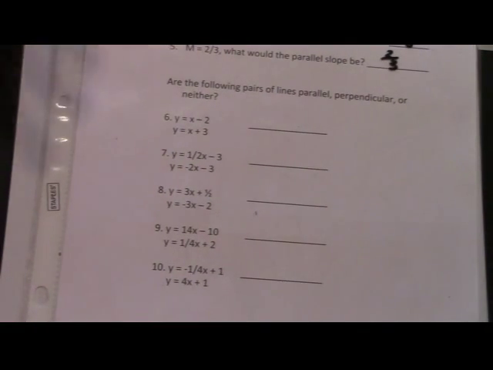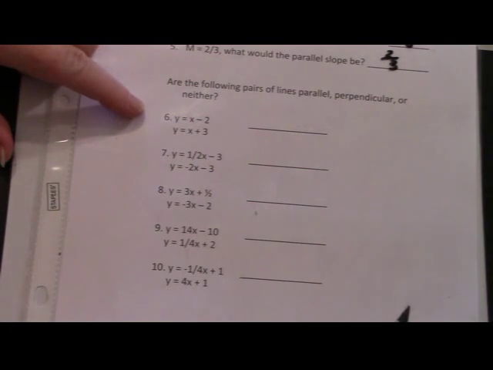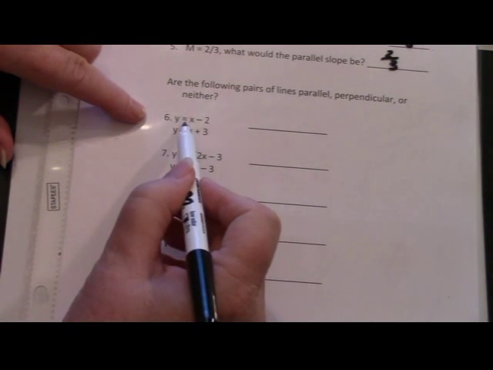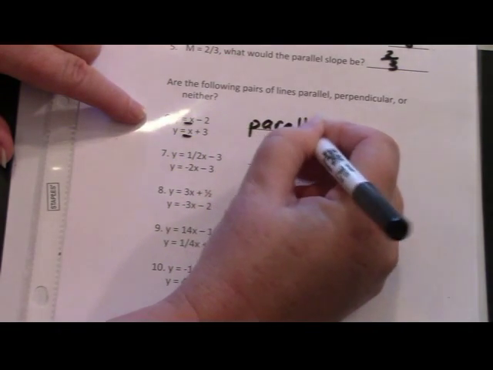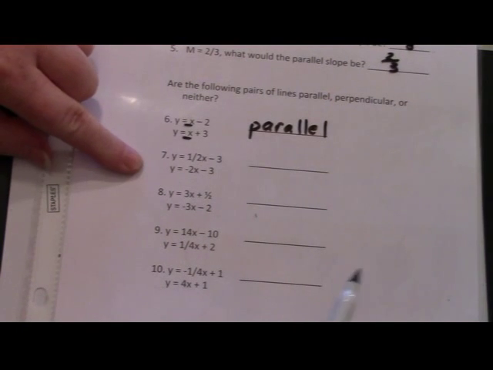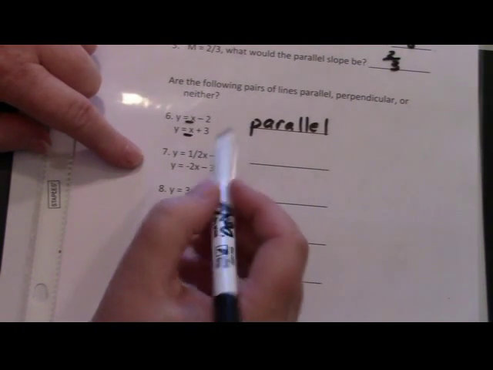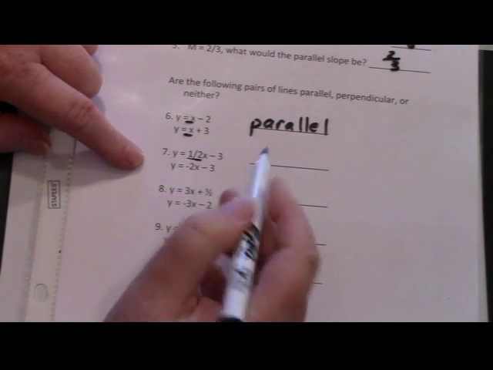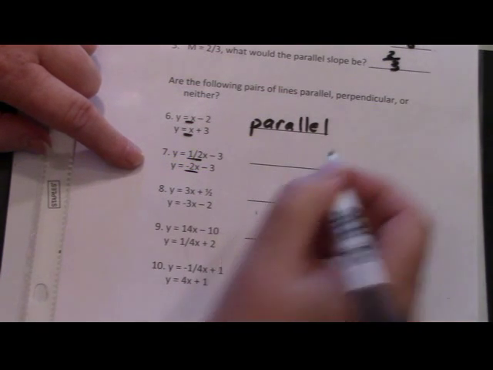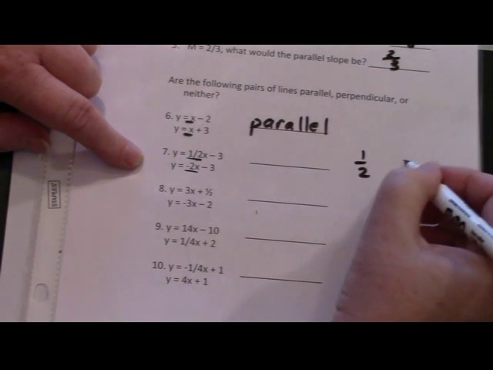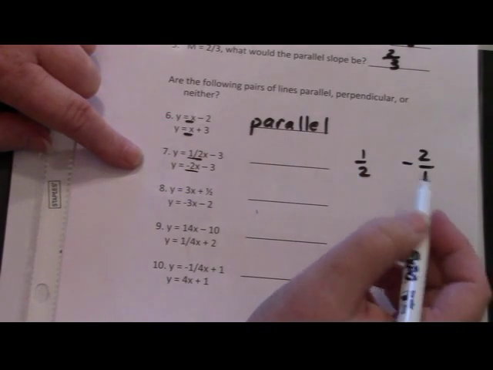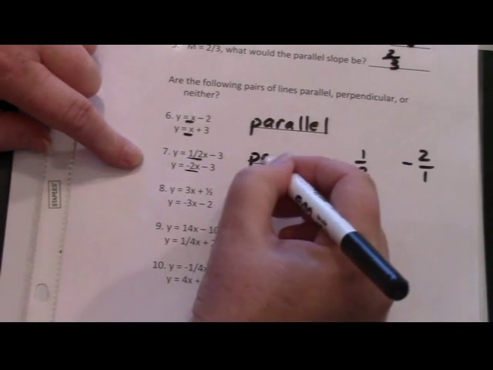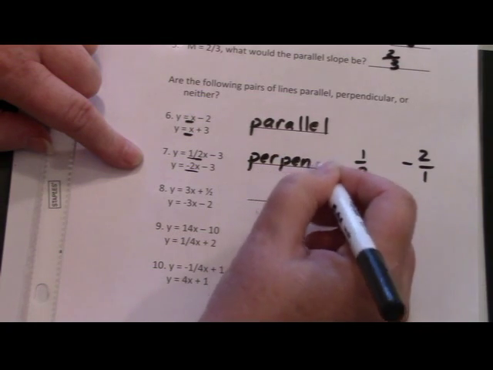So let's look. We don't even have to do any real math. Let's just look at our slopes, right? What are the slopes of these two lines? 1 and 1. They're the same, so they are parallel. Our second line, let's look at our slopes. We have a positive 1/2 and a negative 2. And if we do that, put our 1 underneath it, we can see a little easier that these two lines would be perpendicular.